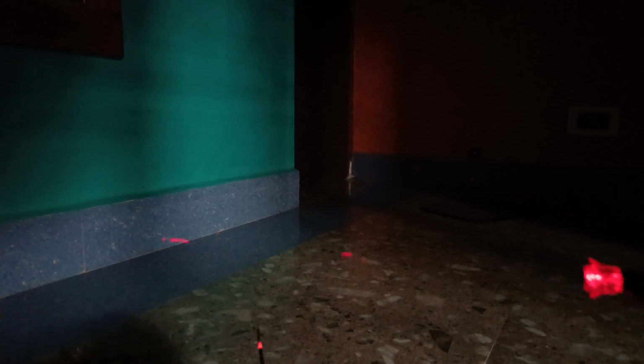You see, this is our laser. You can see the laser light, the ray of light. You can also see the path of the laser light. See here, right? And this is the light.